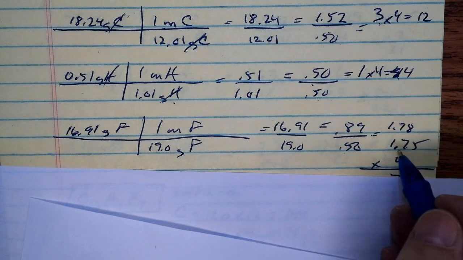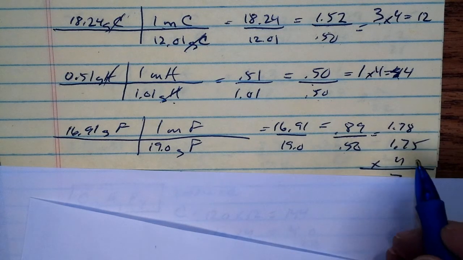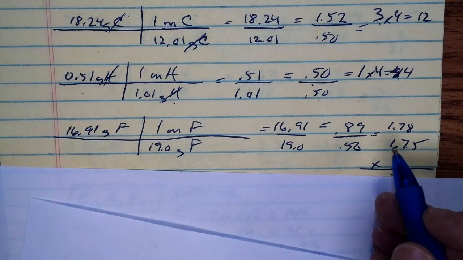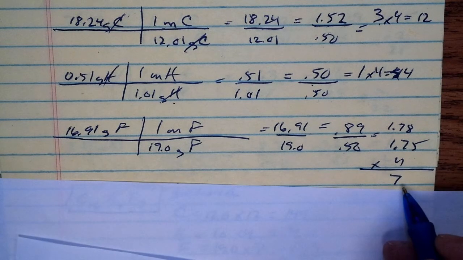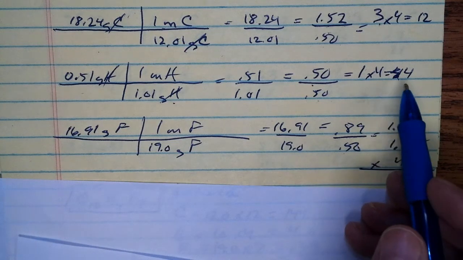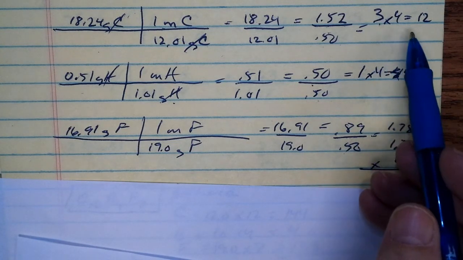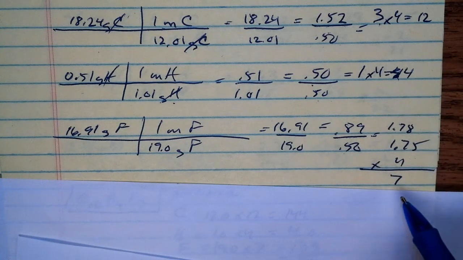So this is rounded to 1.75, and to make a whole number, you're going to multiply this by 4, because 4 times 0.75 is 3, and 4 times 1 is 4, so this comes out to 7. We've got to multiply these other numbers by 4 as well. So 1 times 4 is 4, and 3 times 4 is 12. The 12, the 4, and the 7 are going to be our numbers for the empirical formula.